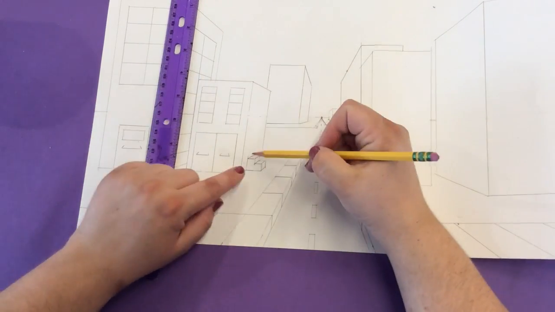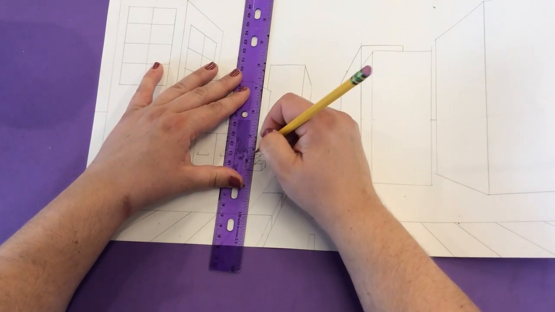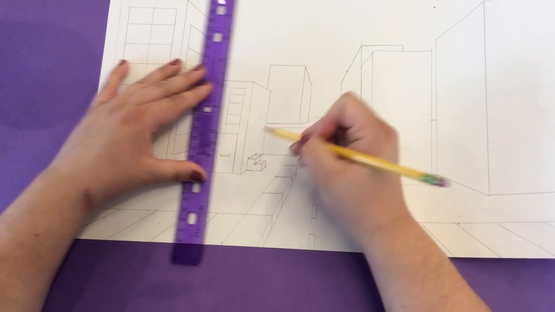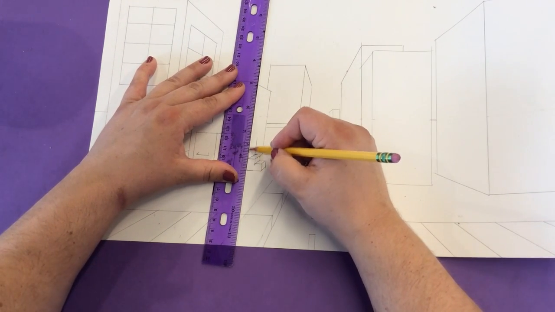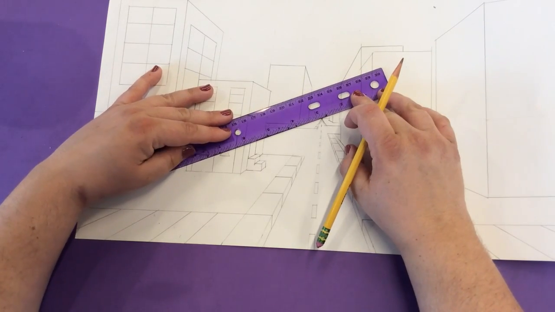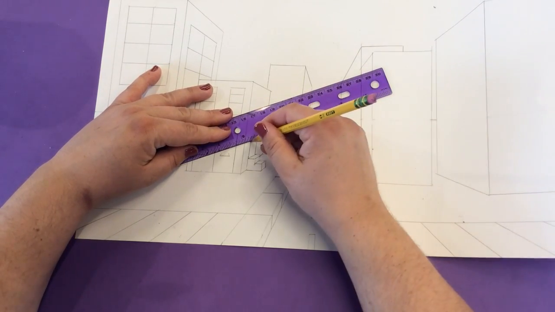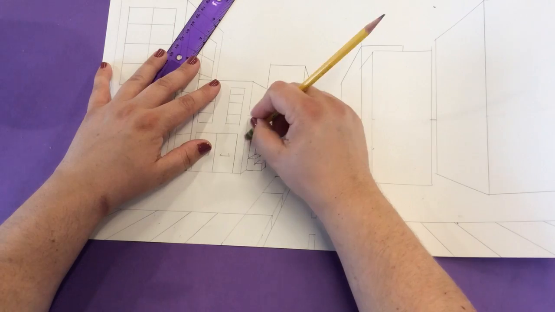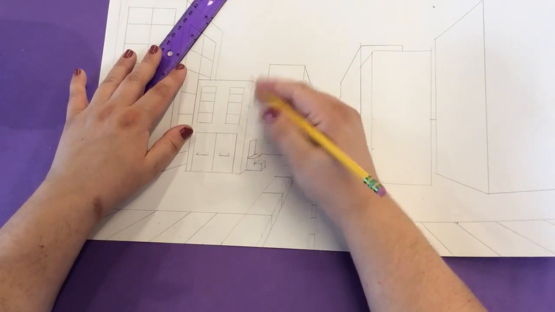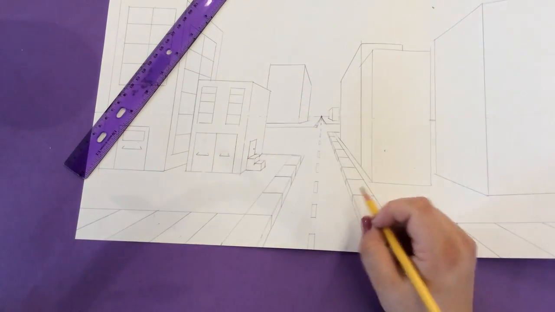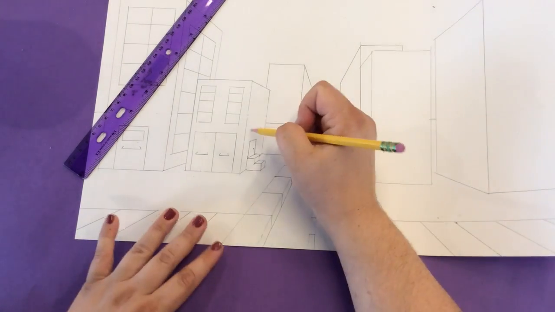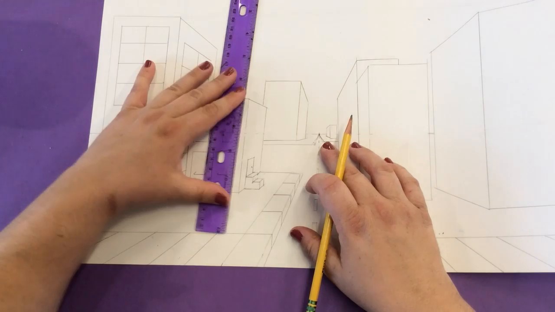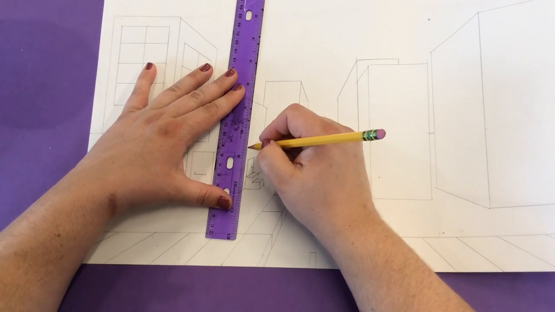Okay, next we're going to add a door on the top of the step. So right here from the corner, draw a little line up. Draw a line up. The top of the door has to go to the vanishing point. And I'll add a little door handle. Okay, maybe I want to create a little canopy over the door, a little awning.